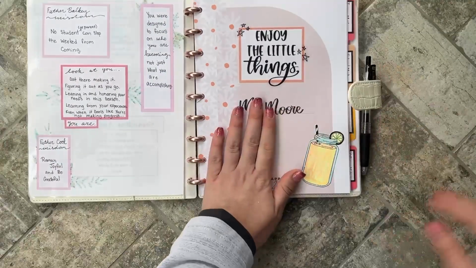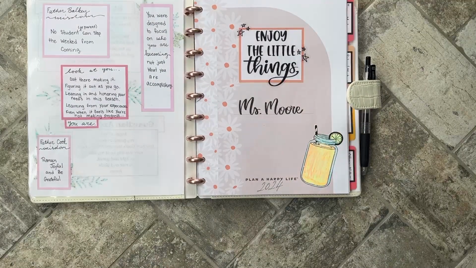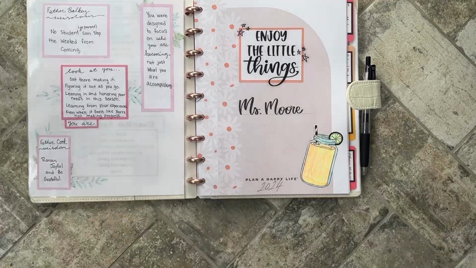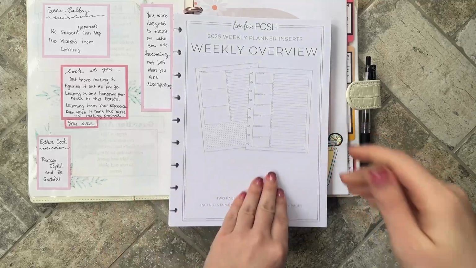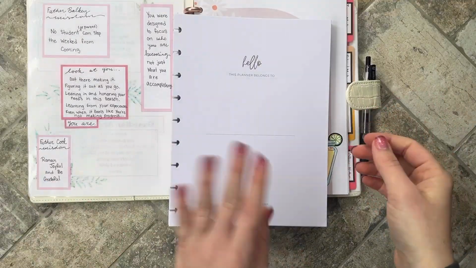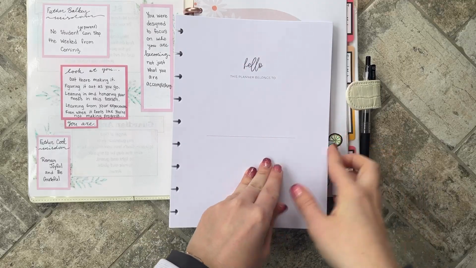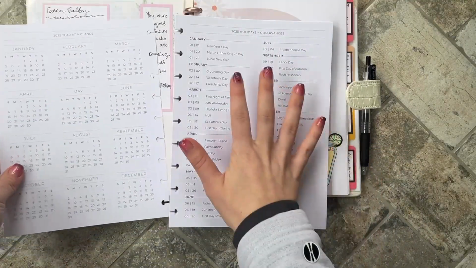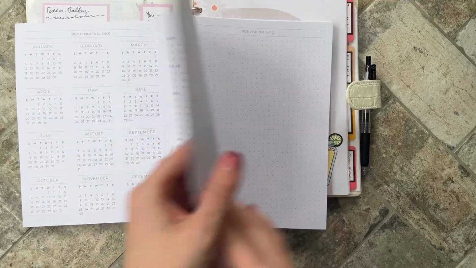All right, so we are going to be taking these pages out to add in the new stuff. So I'm going to open up this little Posh pack here. And I don't need that. This is just the cover for it. I don't need that either. So it has its own welcome page, and on the back it has a 2025 calendar, which is great. It has holidays in it.